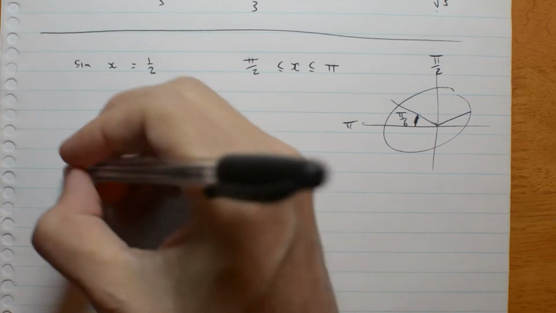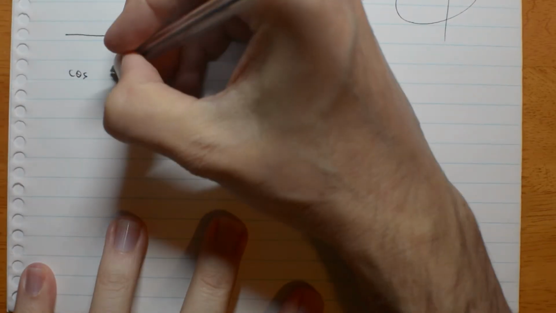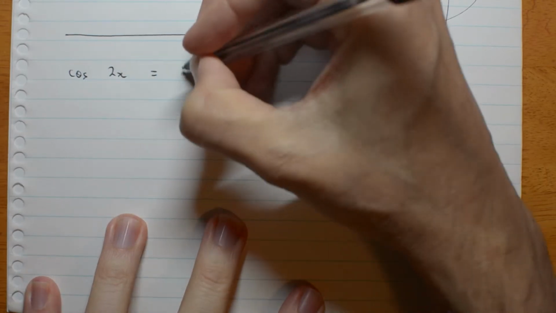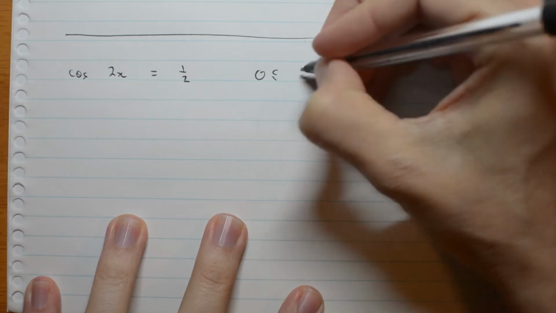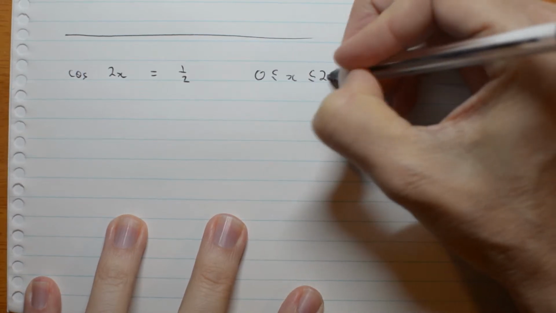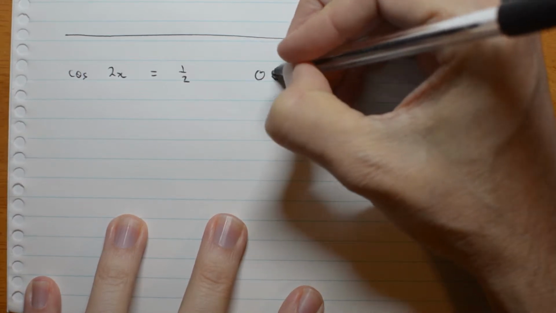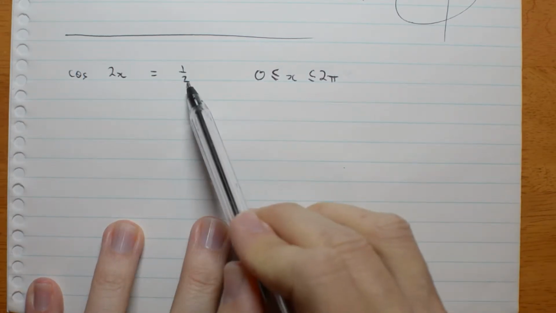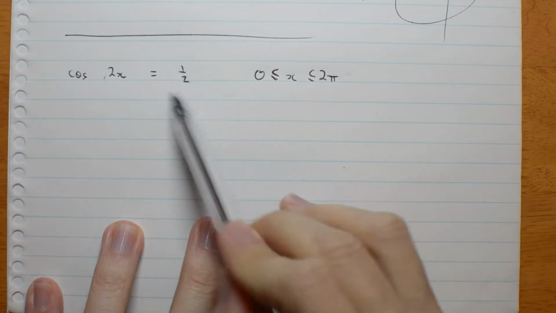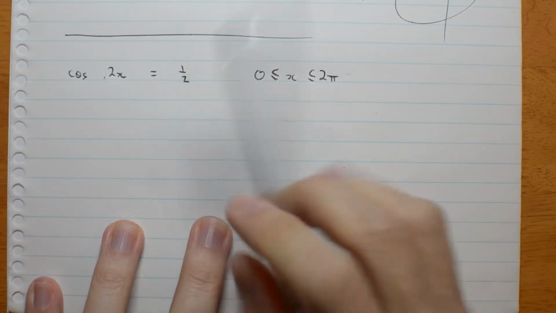Let's mix it up a bit, make it a bit trickier. Let's try cos 2x equals a half, and we'll do it between 0 and 2 pi. Cos 2x is a half. 2x is going to be something that gives me a half.